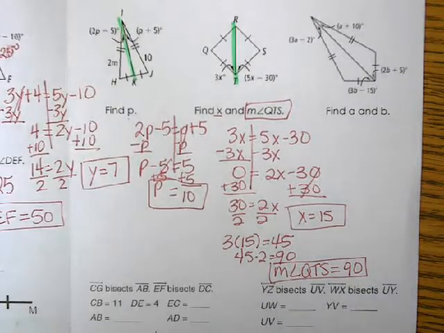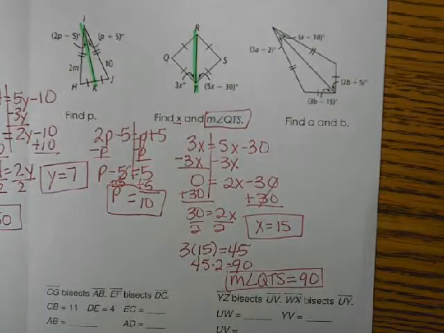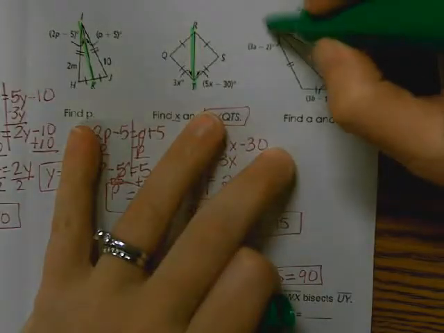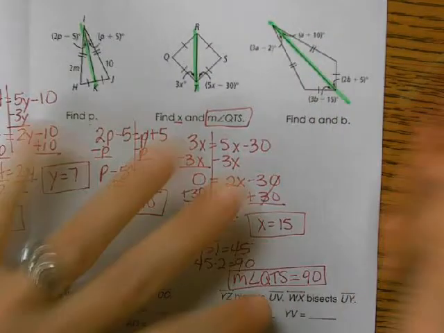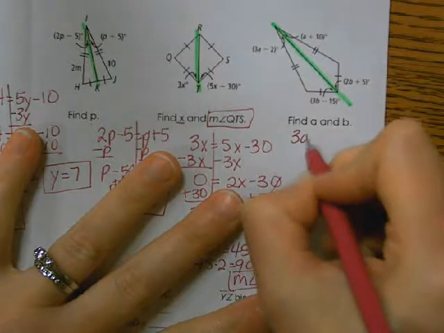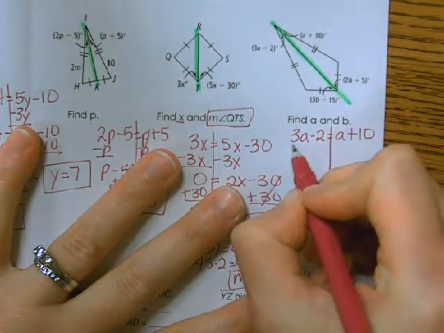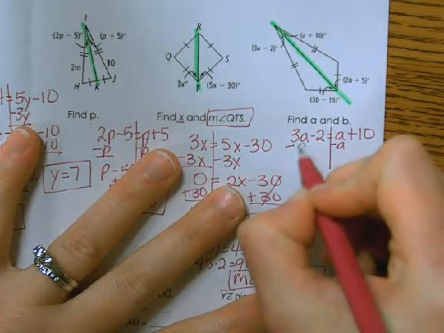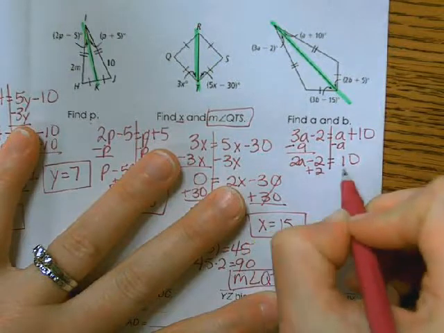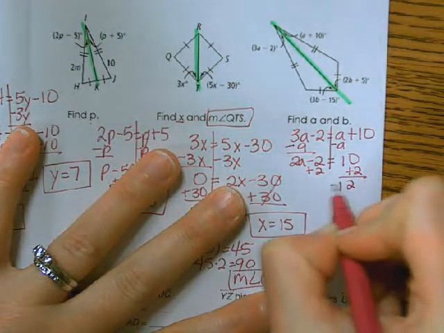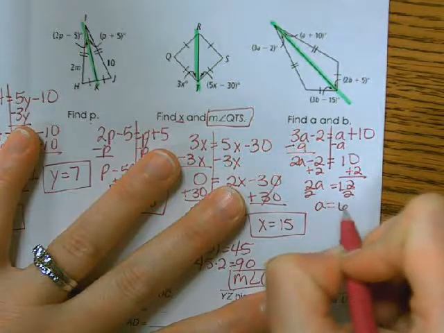Okay? Alright, so this one we're finding A and B. We know that this line in the middle is our bisector, so we're going to go ahead and set them equal to each other. So 3A minus 2 equals A plus 10. This side is Texas, so subtract A. 2A minus 2 equals 10. Add 2. 2A equals 12. Divide by 2. A equals 6.